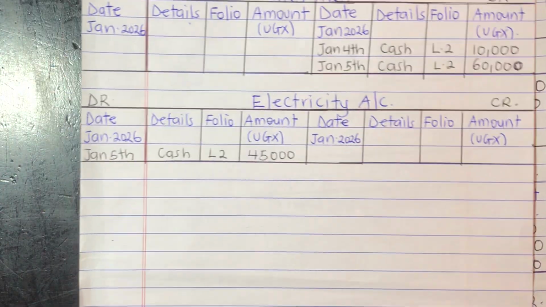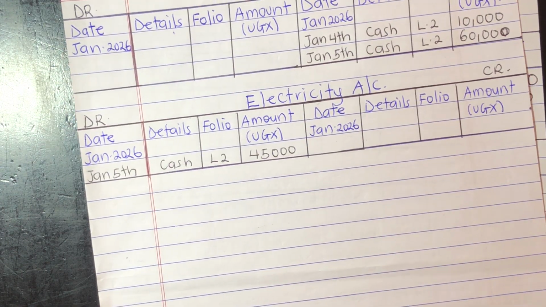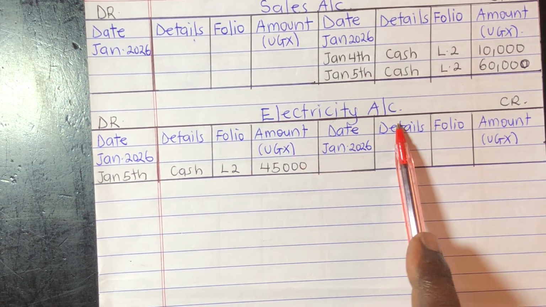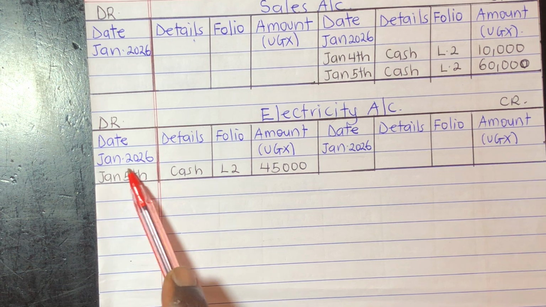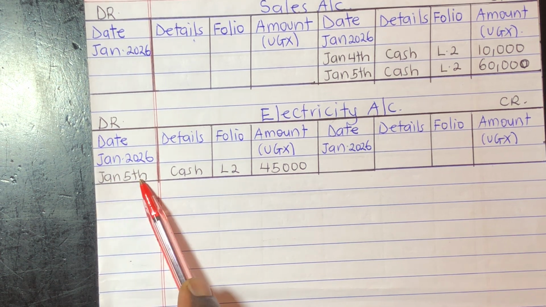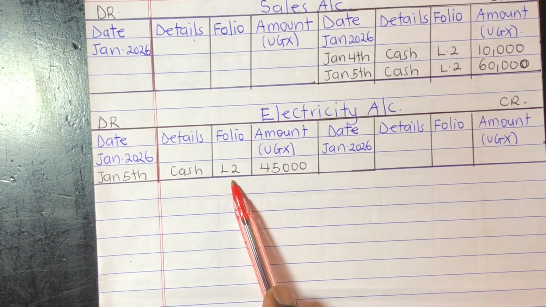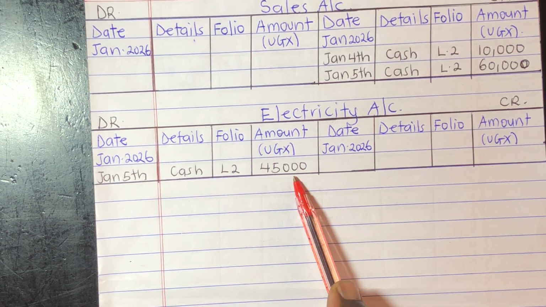We have electricity. We said electricity is an expense, and when an expense increases, we debit it here. So the electricity account is going to be debited. You come and say 5th January, it is getting money from the cash account, and the cash account is ledger 2, and record the same amount here.